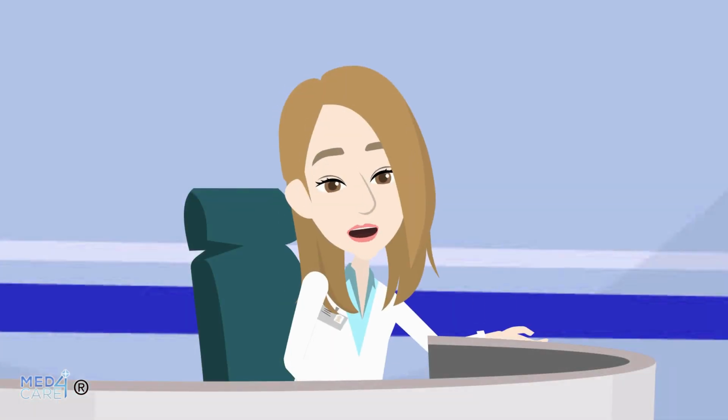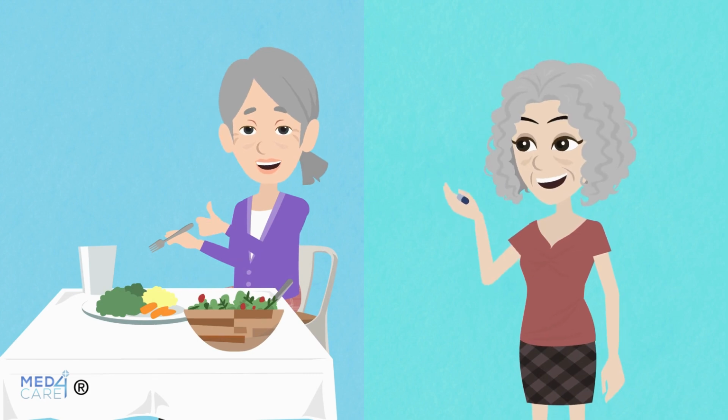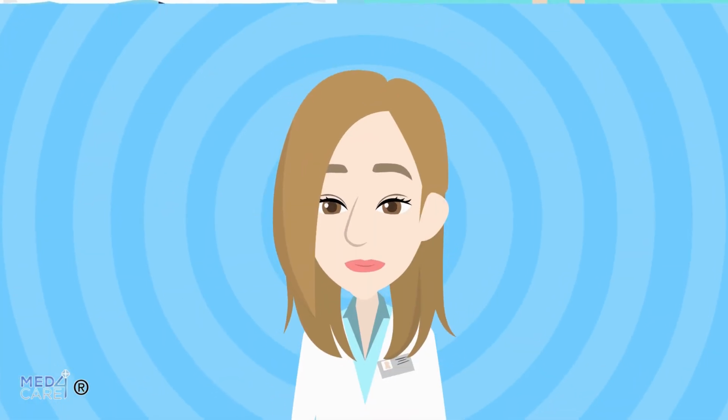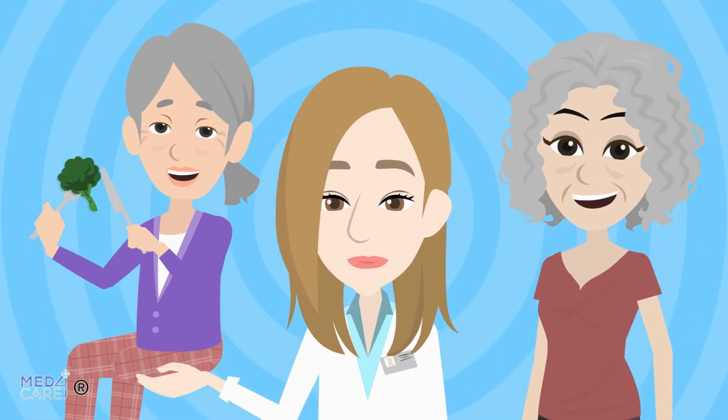Although there is no cure, osteoporosis can be treated and managed with a combination of lifestyle changes, medications, or therapies. That is why it is so important to be diagnosed promptly.